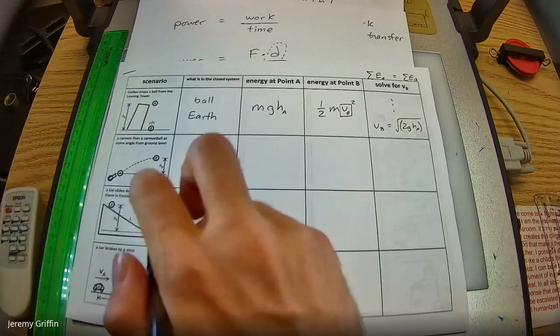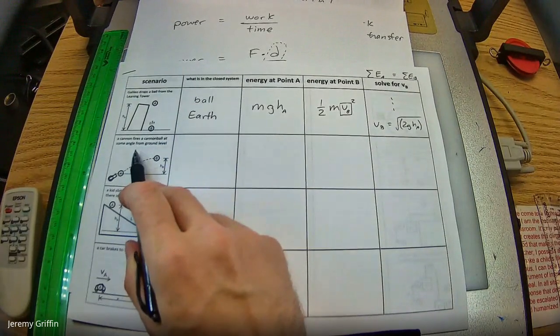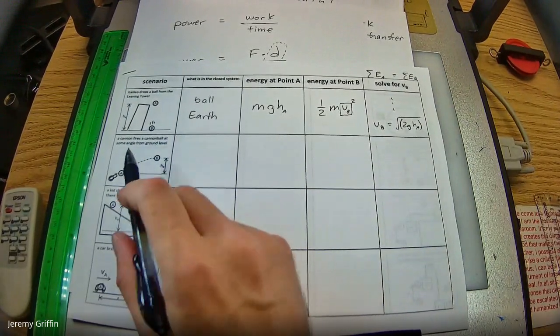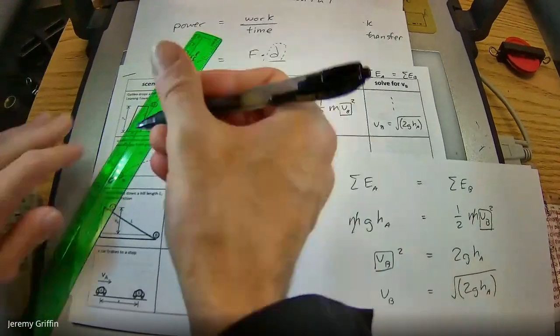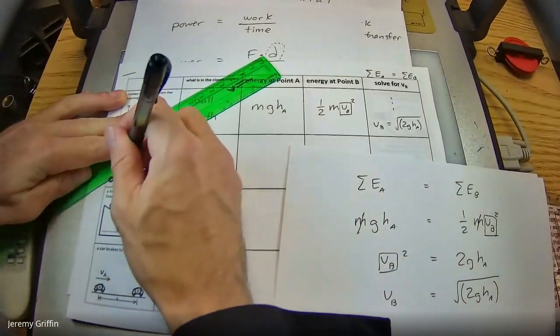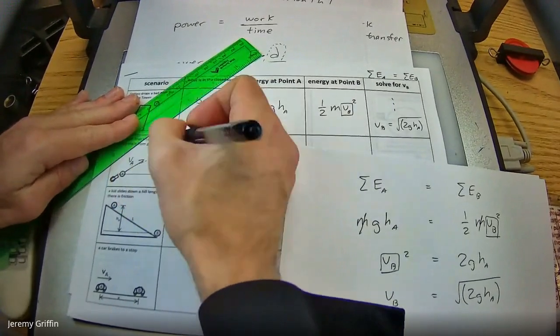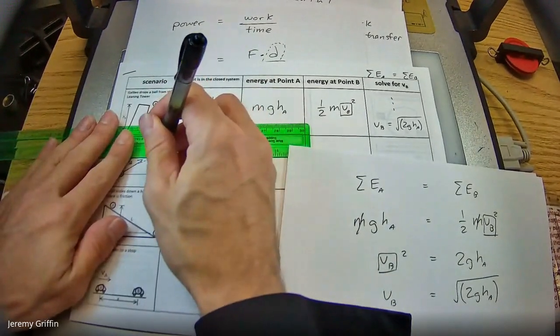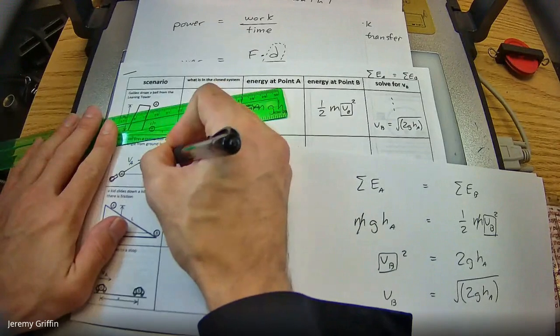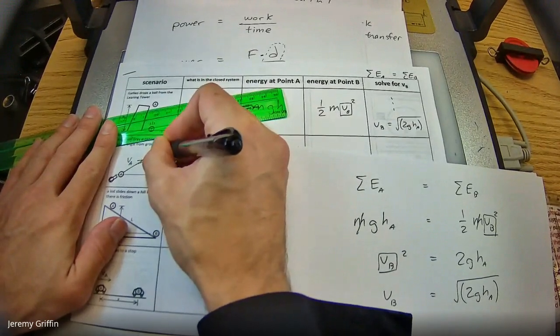Next one. A cannon fires a cannonball at some angle from ground level. At point A, this cannonball has a speed, I'll call it VA. And at B it has a speed too. It looks like it's going straight horizontal, so I'll call it VB.